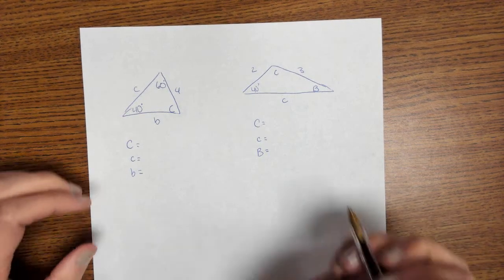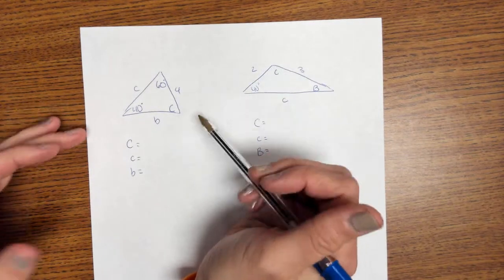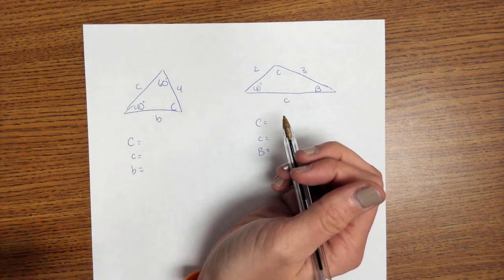Alright, so now we look at our triangles that are not right triangles. At least we don't know, for the most part, if they're right triangles or not. So we cannot do SOHCAHTOA, cannot do Pythagorean theorem. So that's out the window.